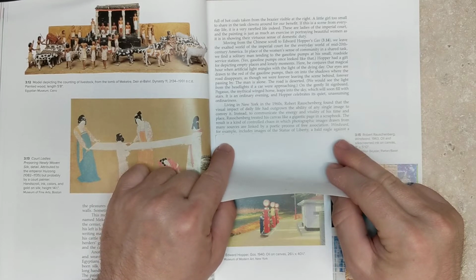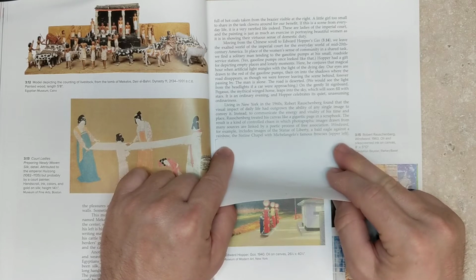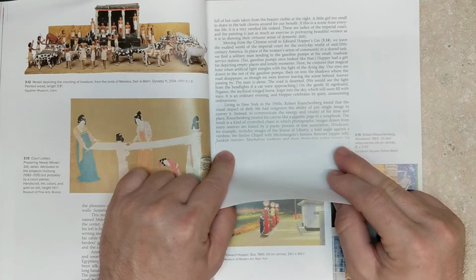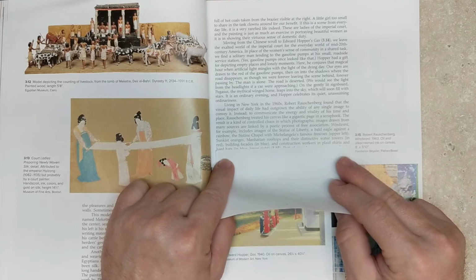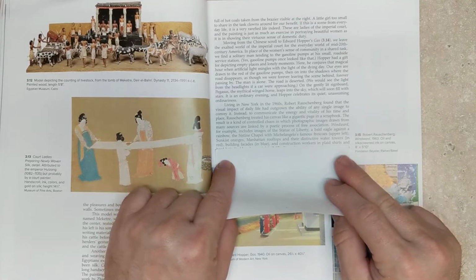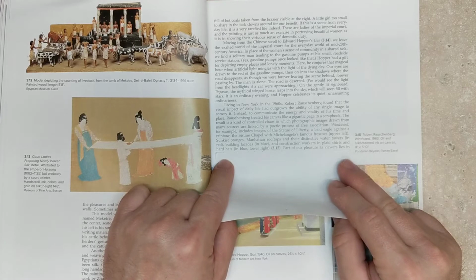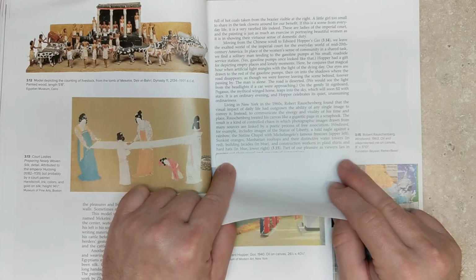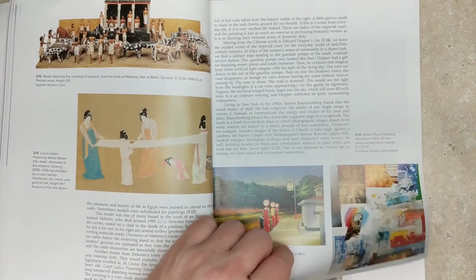Windward, for example, includes images of the Statue of Liberty, a bald eagle against a rainbow, the Sistine Chapel with Michelangelo's famous fresco upper left, sun-kissed oranges, Manhattan rooftops and their distinctive water towers in red, building facades in blue, and construction workers in plaid shirts and hard hats in blue lower right. Part of our pleasure as viewers lies in teasing out the visual and conceptual connections.